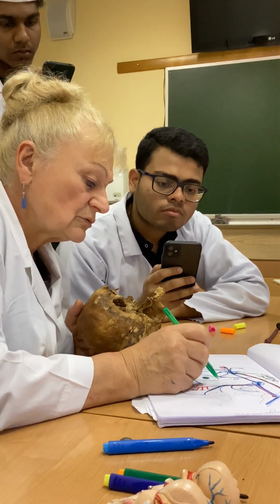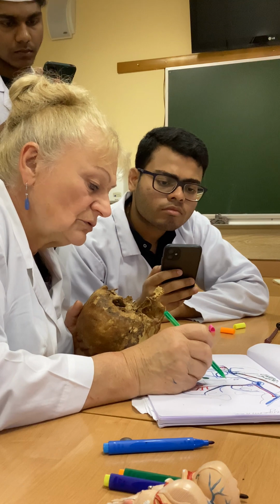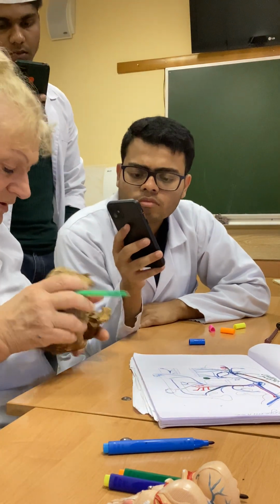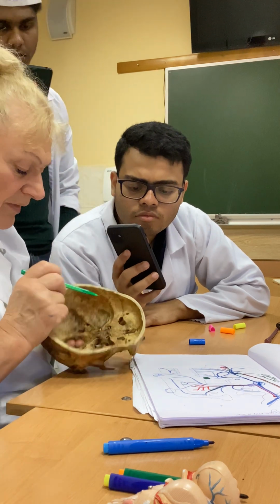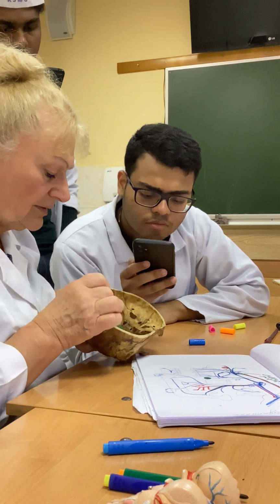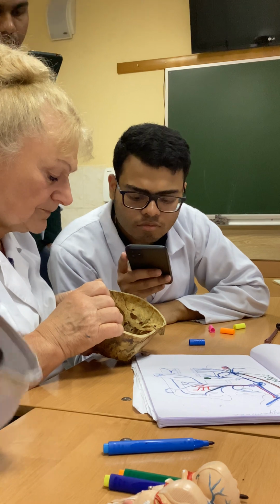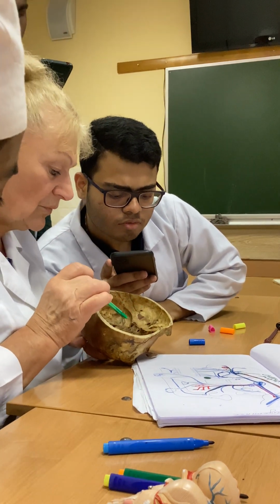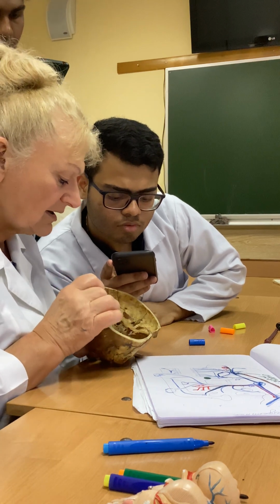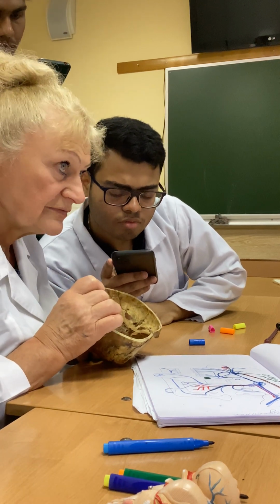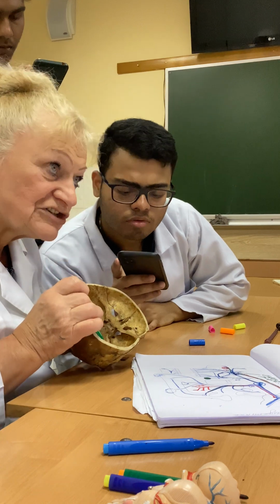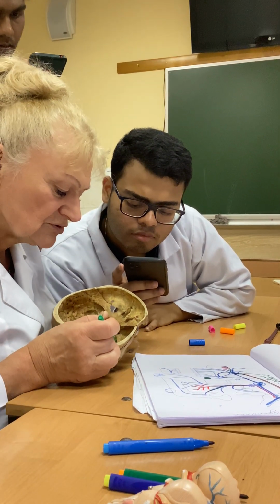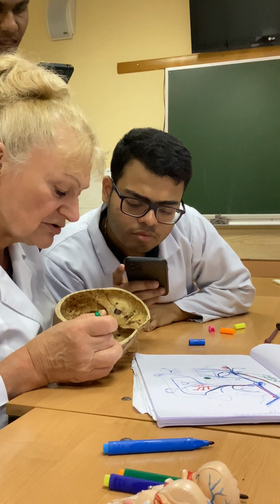You can see here the pterygoid process, and here will be the pterygoid canal. Here starts the facial nerve, which we will study next time; it will go into the facial canal, will come inside, and near the hiatus of the greater petrosal canal, its branch will exit.